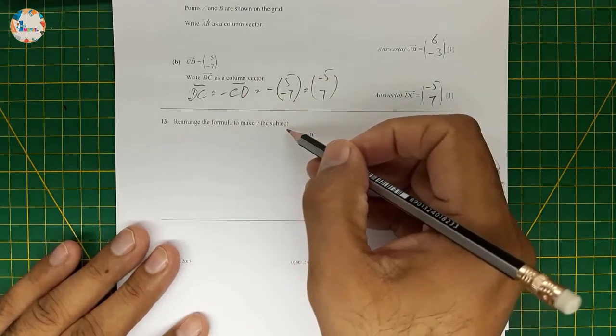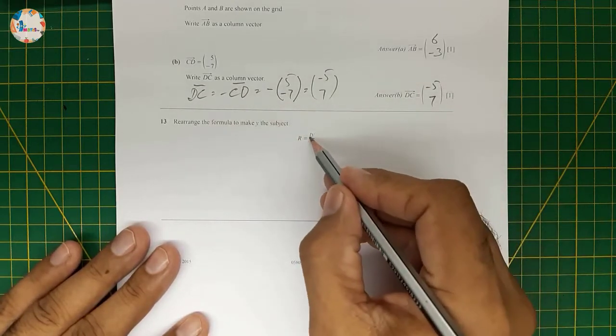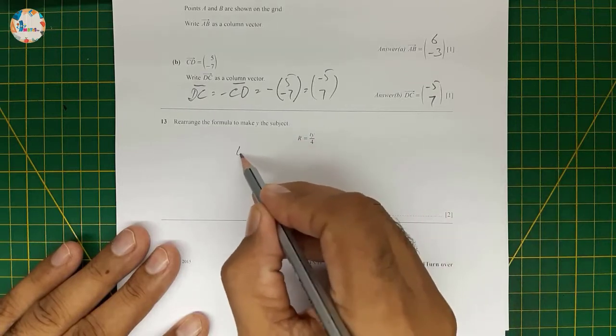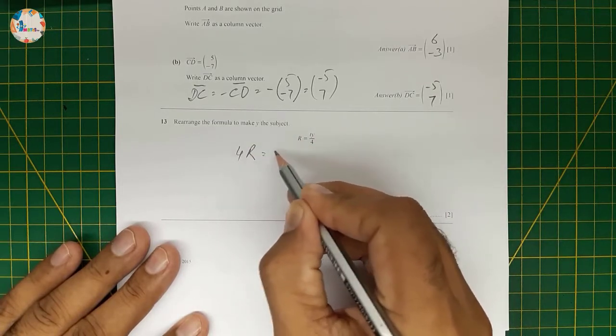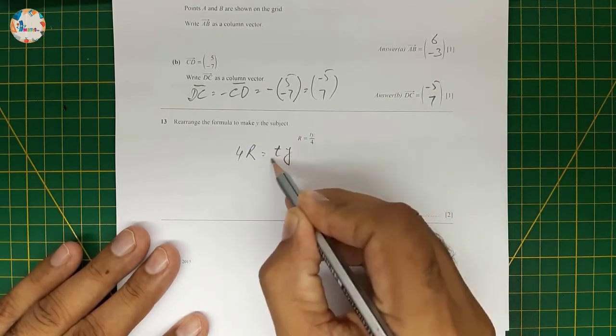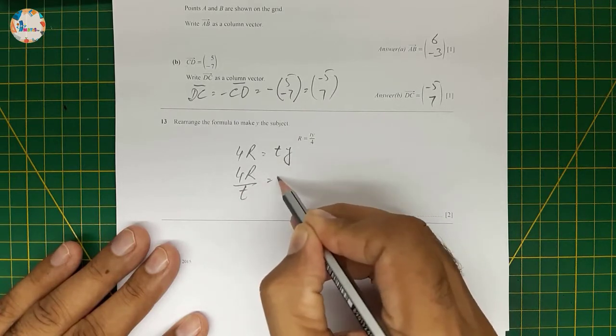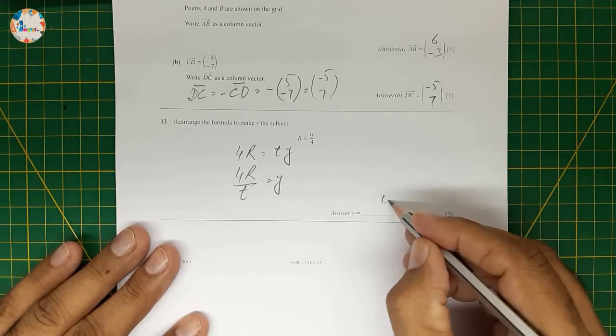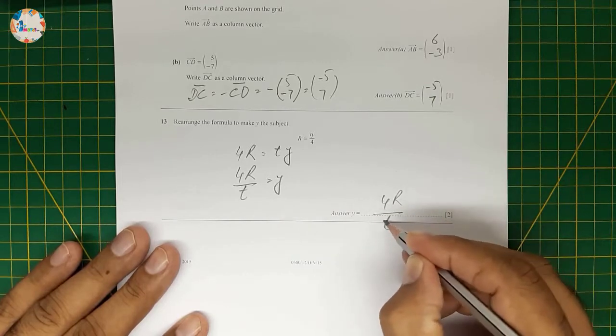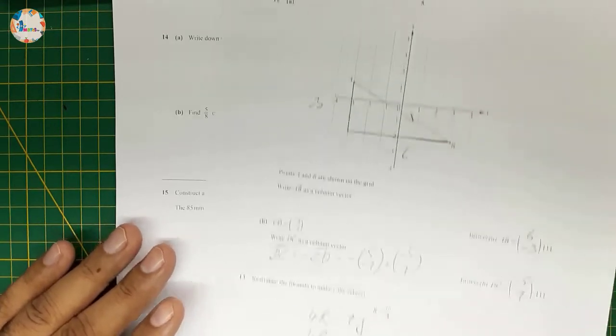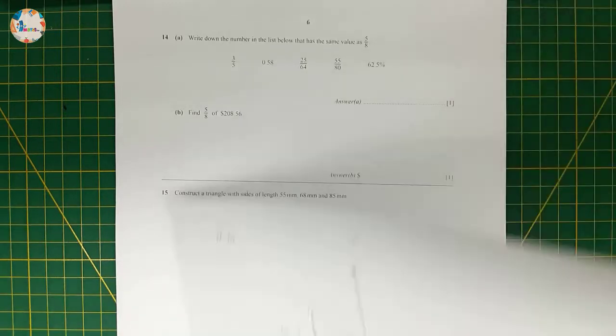Rearrange the formula to make y the subject. So y is over here. So first we will shift 4 to the other side. So 4r is equal to ty. Now we can shift t also. So 4r over t is equal to y. So our answer will be 4r over t. This is our final answer to this question number 13.